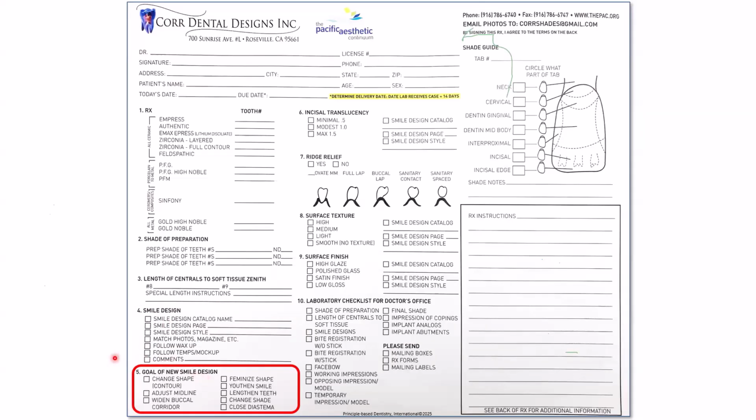Down here, it's a great question on the lab slip: goals of the new smile design. Are we trying to adjust the midline? Are we trying to widen the buccal corridor to get rid of negative space? Are we trying to lengthen the teeth, change shades, close diastemas?